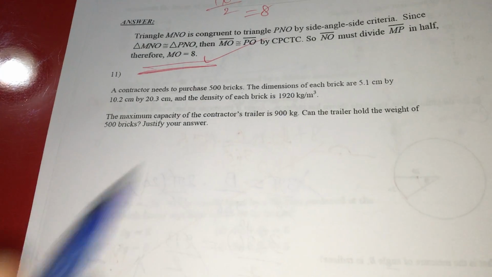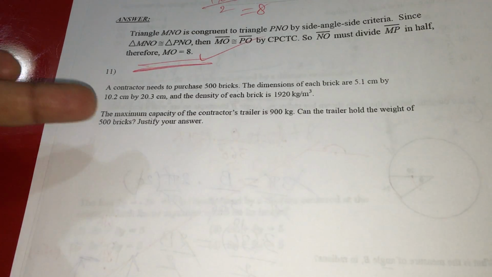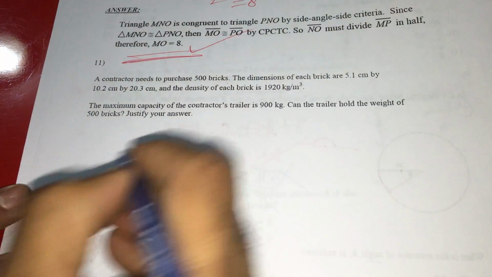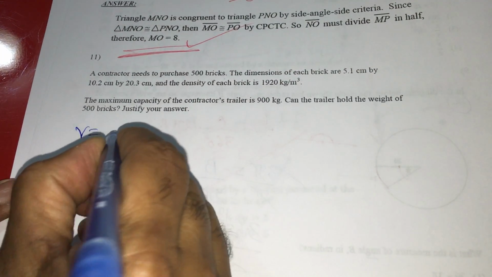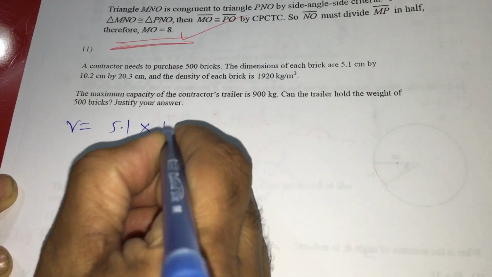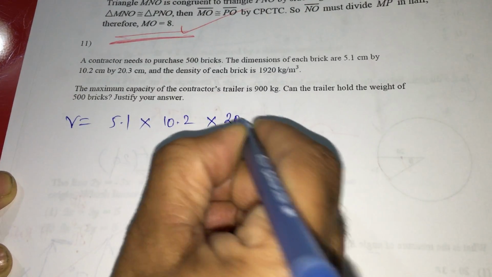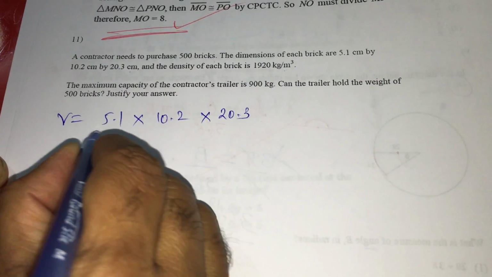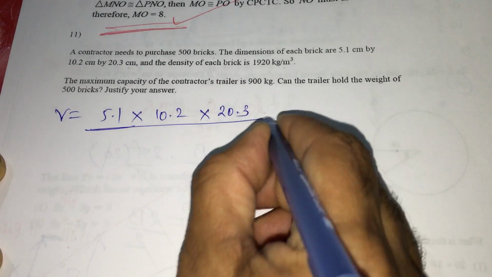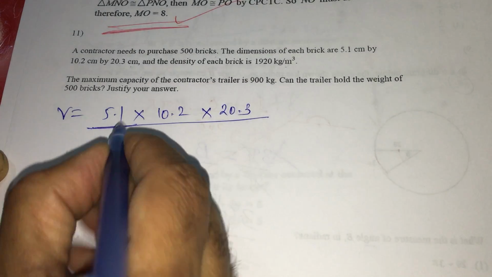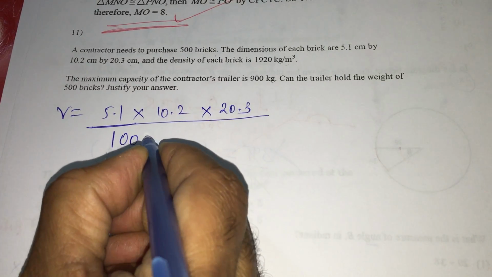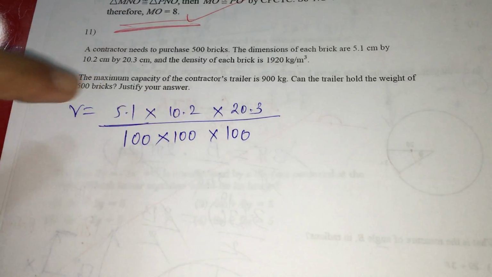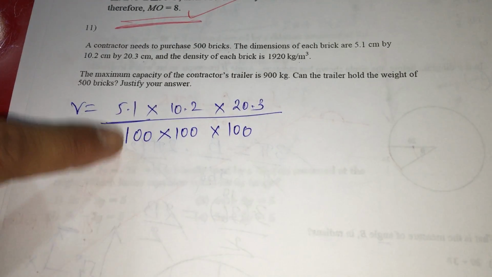It's a very simple problem if you follow the procedure. This type of problem may be given for 4 points or 6 points in the Regents exams. So here I am taking the brick volume, which is 5.1 times 10.2 times 20.3. These are all given in centimeters, so I will get cubic centimeters. If I want cubic meters, each meter is 100 centimeters, so 100 times 100 times 100. If I divide, I will get the volume of each brick in cubic meters.